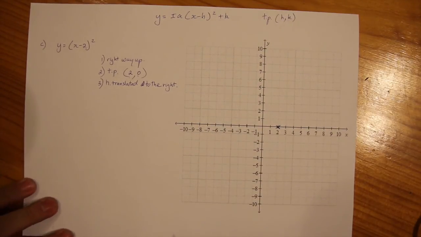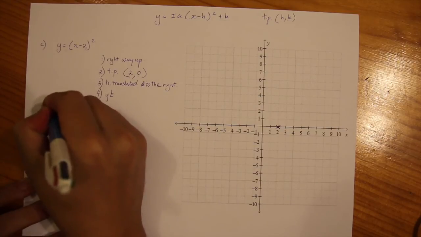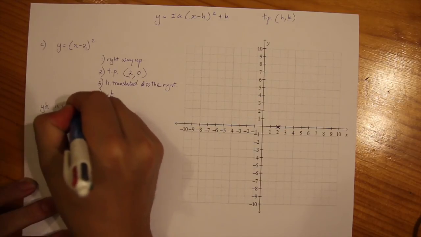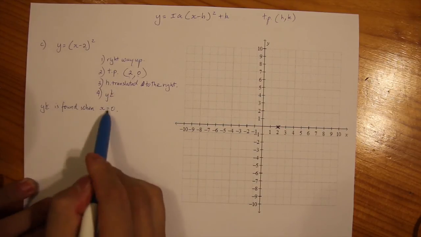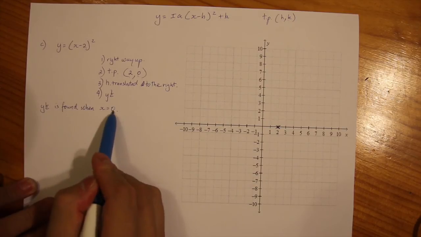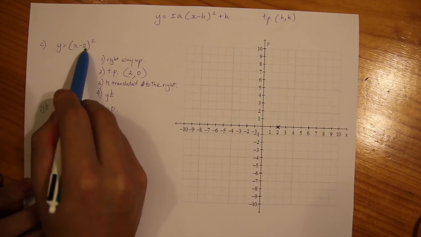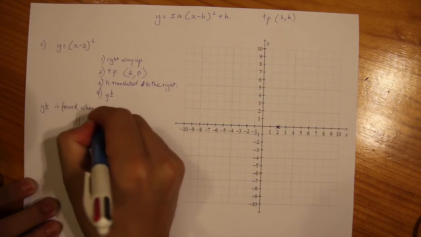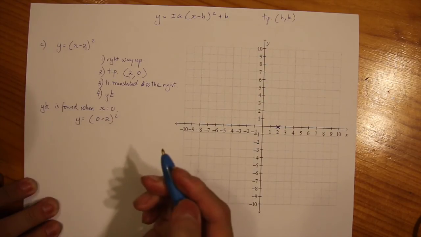Alright, the last thing is to work out what the y-intercept is. The y-intercept is found when x equals 0. So let's substitute 0 for x. If x is 0, we have 0 minus 2. So 0 minus 2 is minus 2.